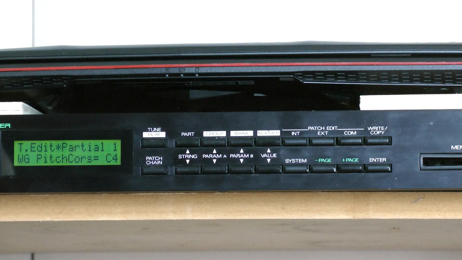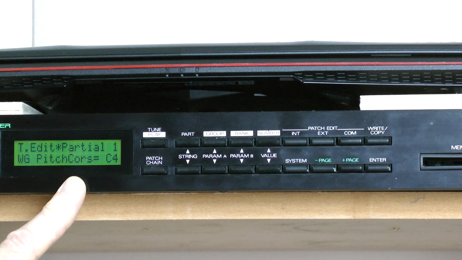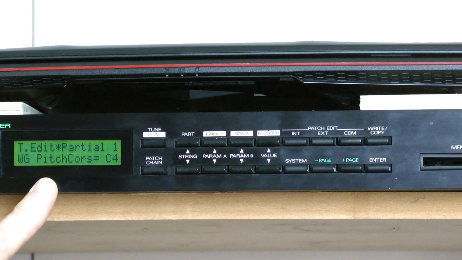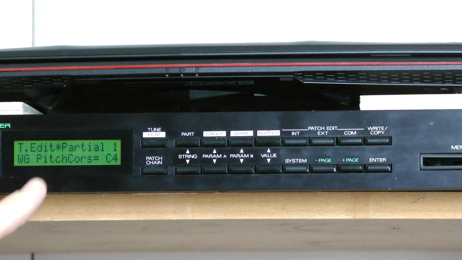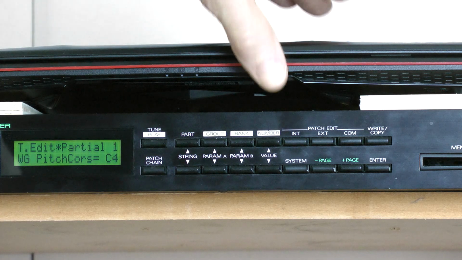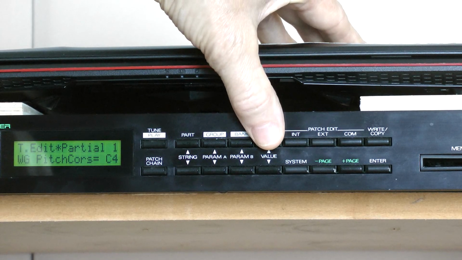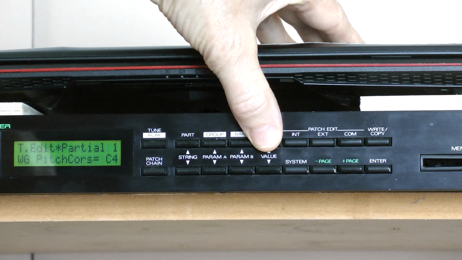The wave generator offers the square and sawtooth waveforms, as well as PCM sound samples to choose from. The first parameter here sets the pitch up and down the instrument on where you wish to place the octaves between the partials. Using the number and value buttons, you can scroll backwards and forwards through the notes in semitones.